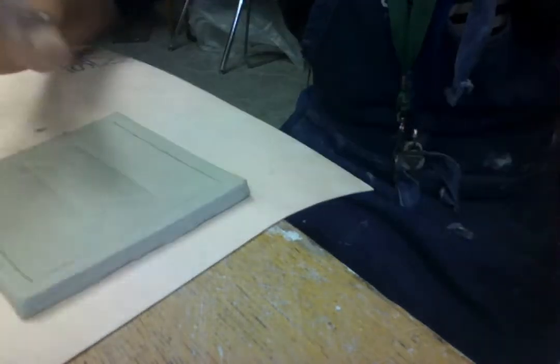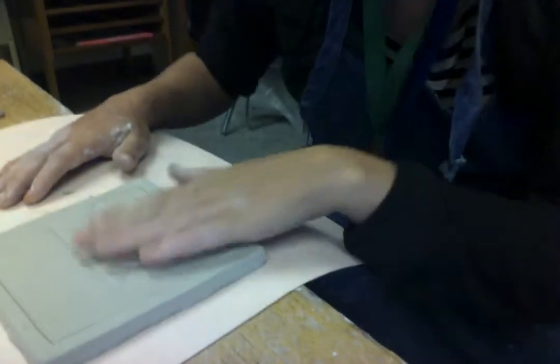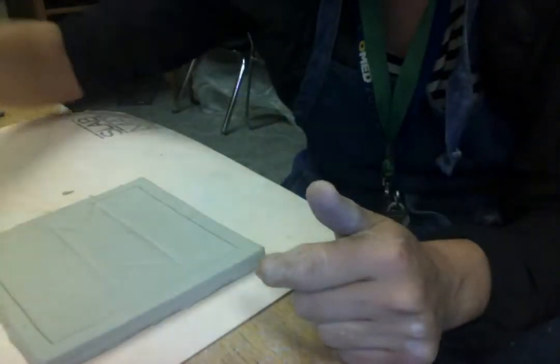Okay, now the next step is you're probably going to wait till it gets leather hard. So we're probably going to wait a day before we do this next step. But I'm going to go, because it's easier if you wait till it's a little bit drier. Your tile might already be leather hard, so I'm going to show you what the next step would be. All right, some people are fine to just sketch this design out. They don't want to trace it.